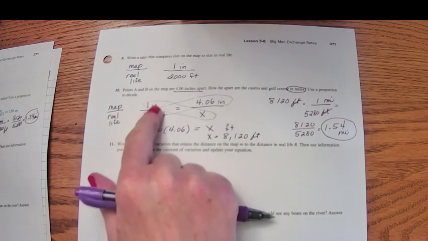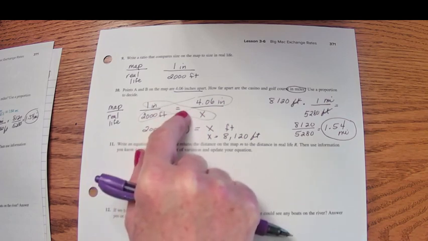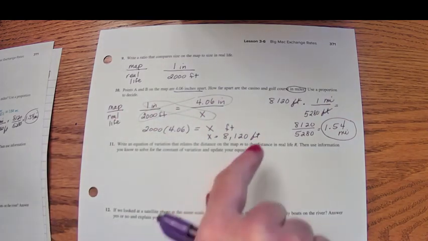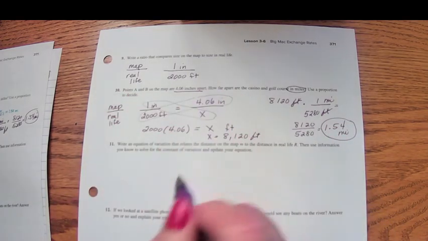So this is a ratio. Two ratios with an equal sign in the middle are called a proportion. And then we just had to convert our answer to miles because our proportion was in feet.